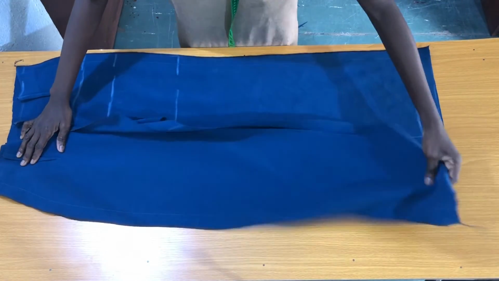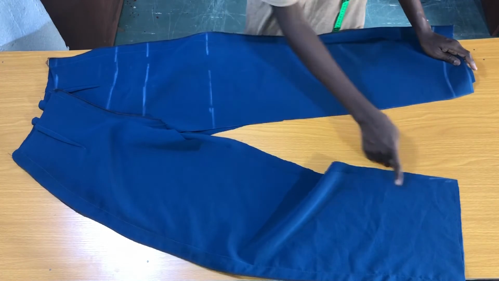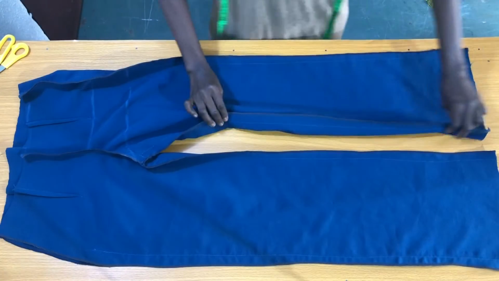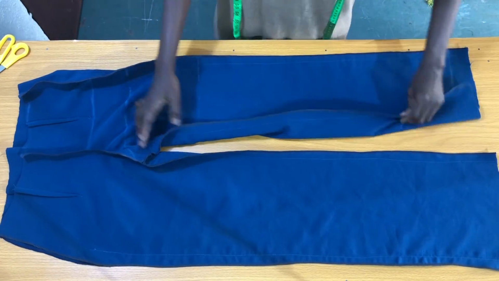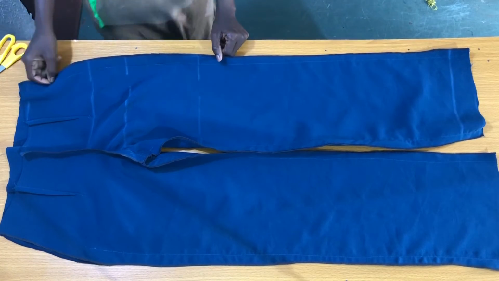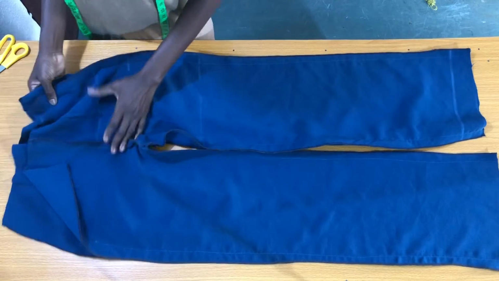The next step is to secure the flap down to the full length by half an inch. Alright guys, I've secured the flap. And I also loosed the left side of the hip cuff to about 6 inches, to which I'll be attaching the zipper.